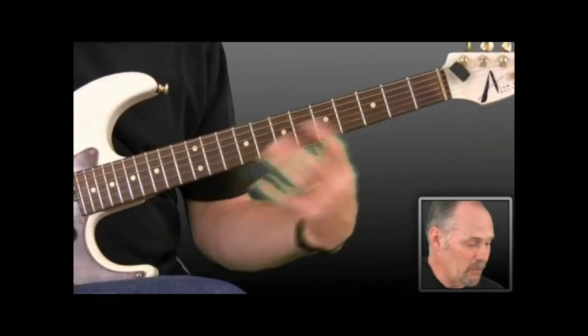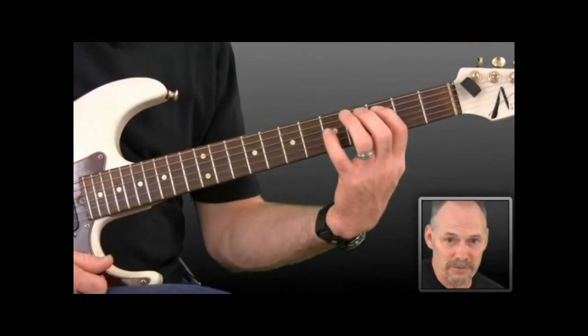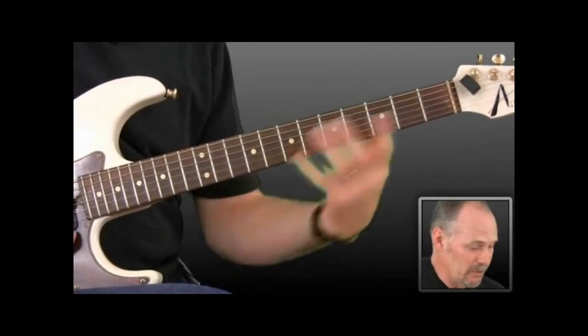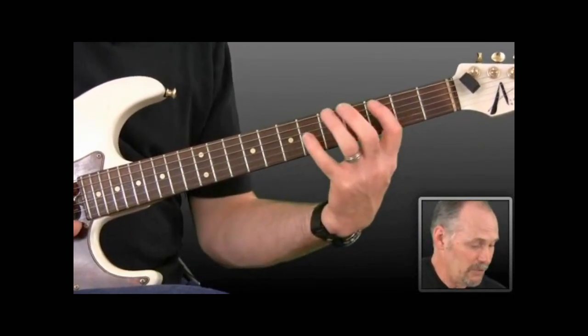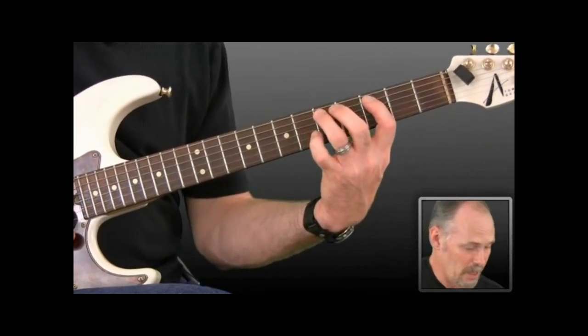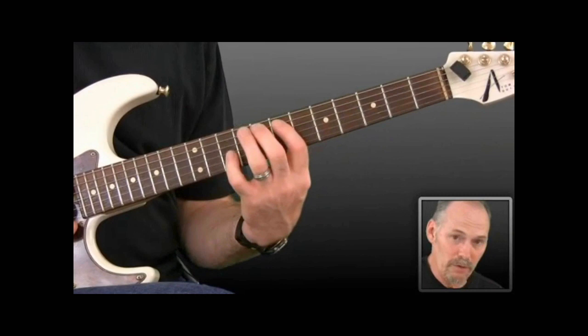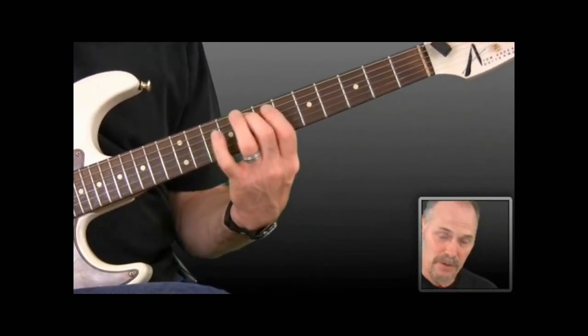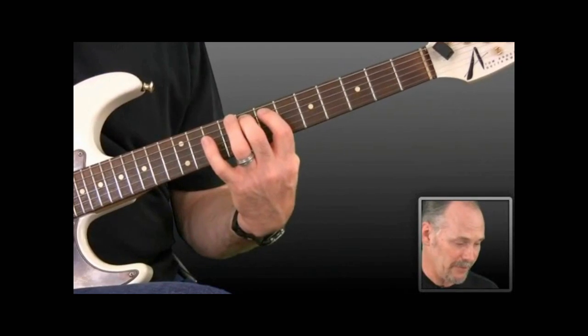Let's start with the C on the 3rd fret of the 5th string. The construction of a major scale is this. We start with a whole step to D, and then another whole step. Then this is our first half step, that E to F half step.